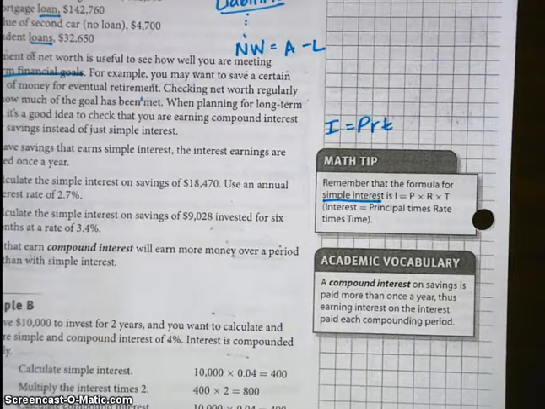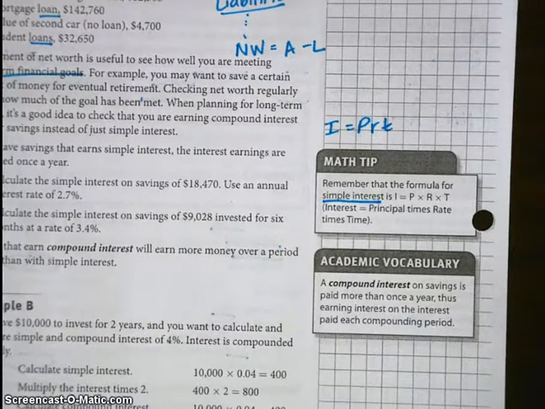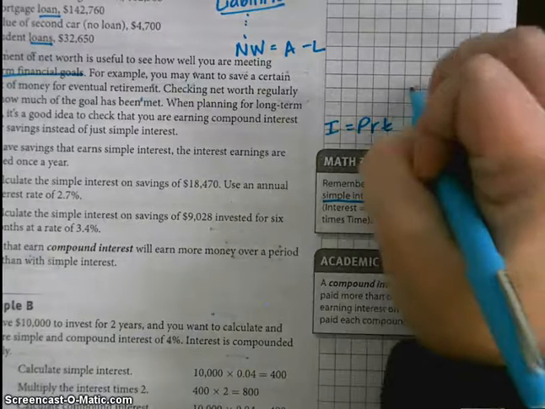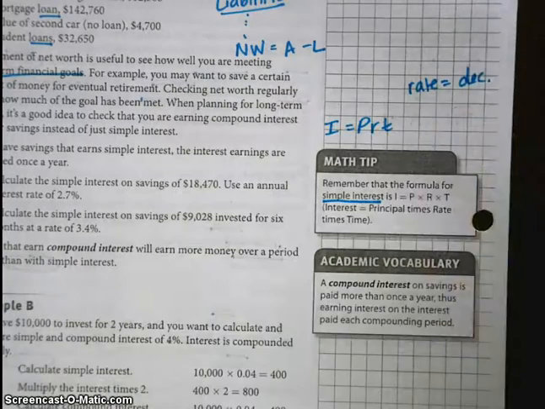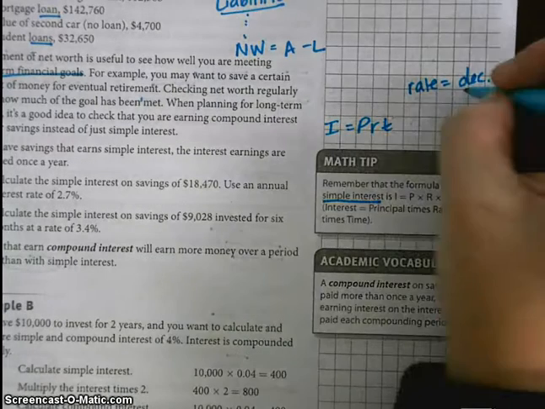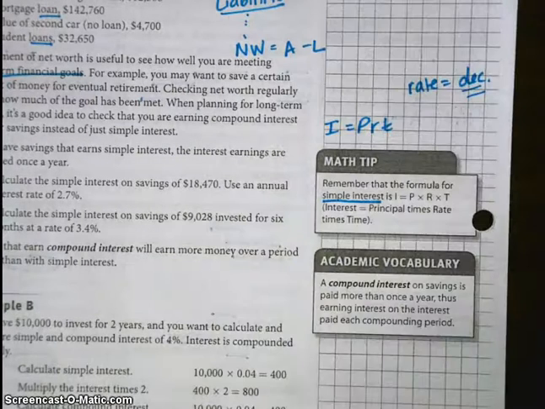Principal is money that you invest or money that you are borrowing. Rate: it's important that you note that a rate must be in the form of a decimal when we're calculating this. If you attempt to use the percent, it's not going to be correct. And time is how long you invest something or how long your loan is for.